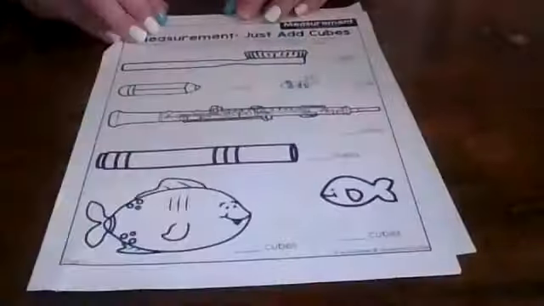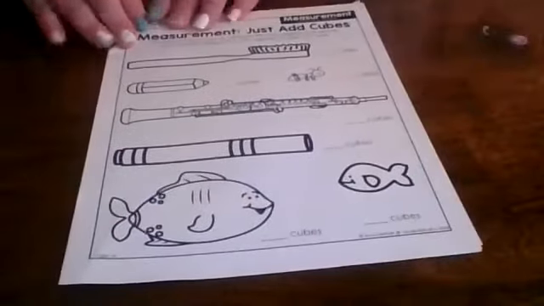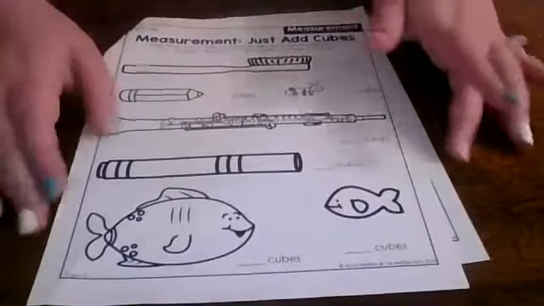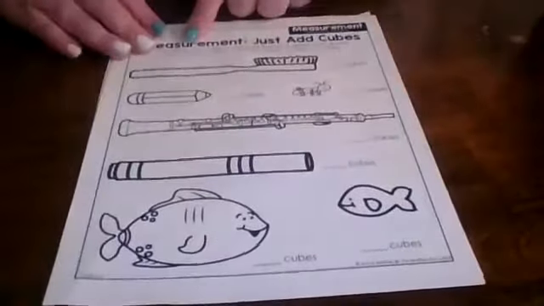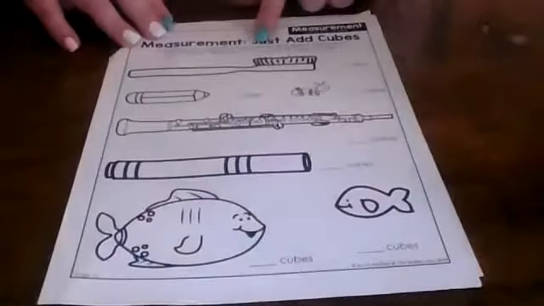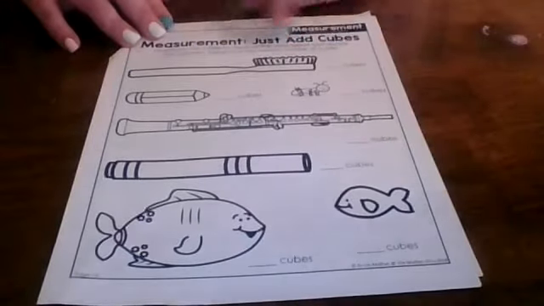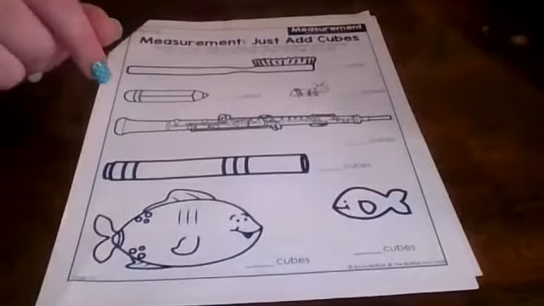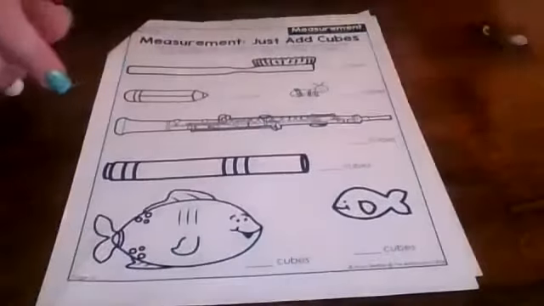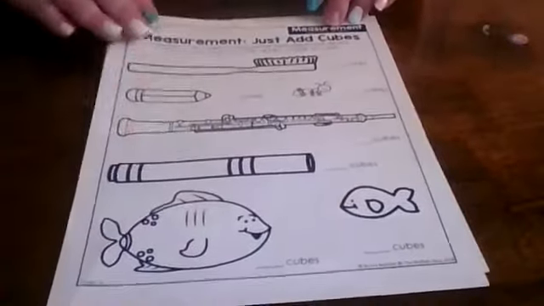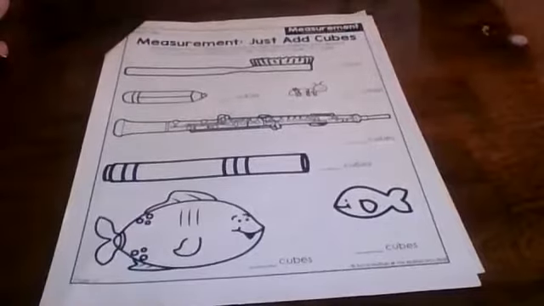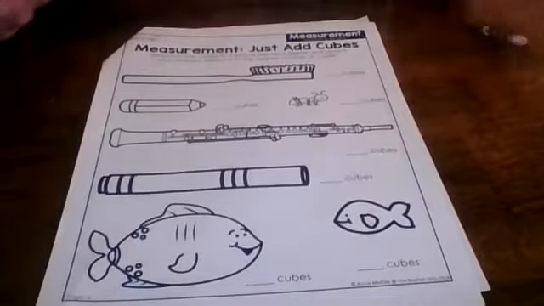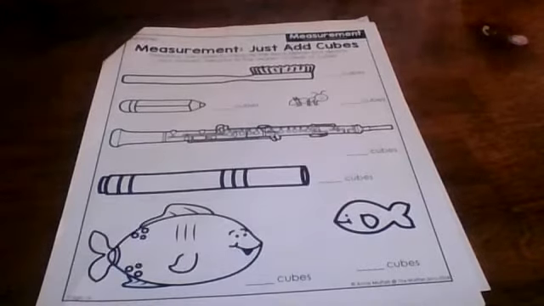So here we're going to use cubes, which we don't have, and that's okay. We're going to find something else. Use cubes to measure the items below and record your answer. Why don't you go get our box of Cheerios? Because that's more likely that your friends at home have a box of cereal. So we're going to use Cheerios because that's an object you guys probably have at home.